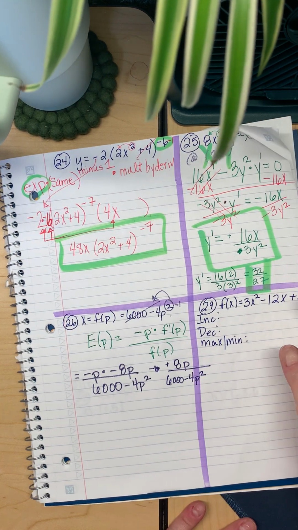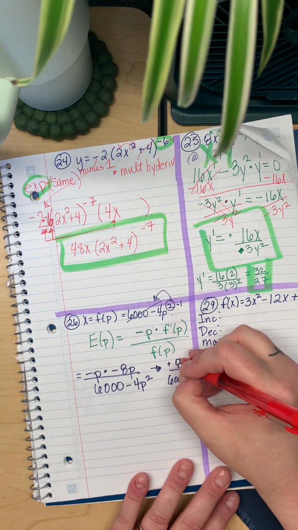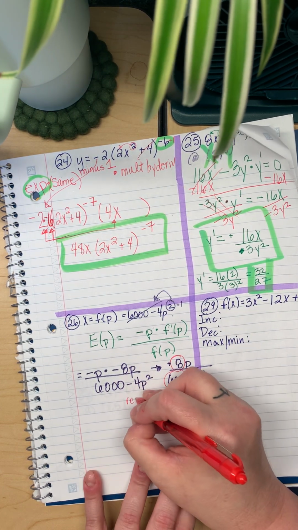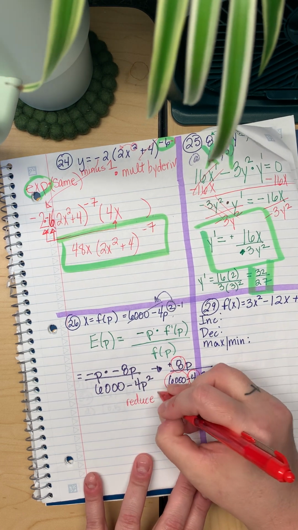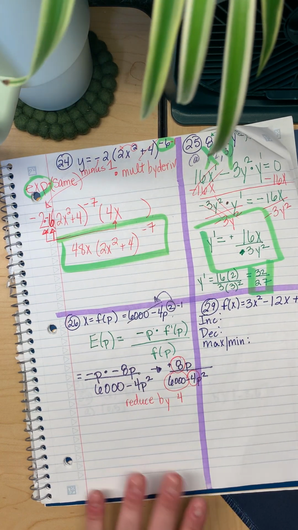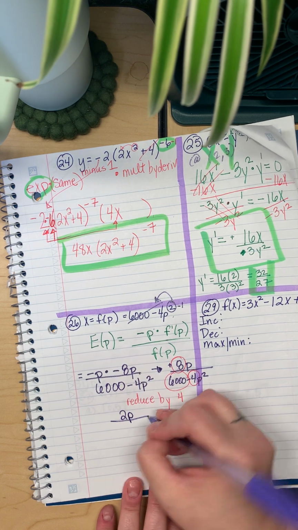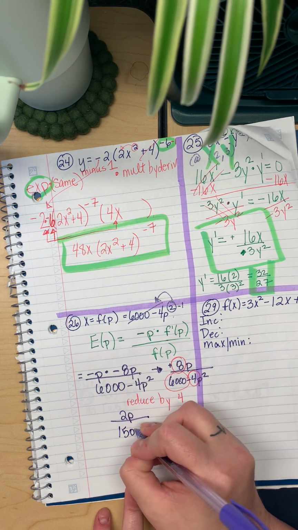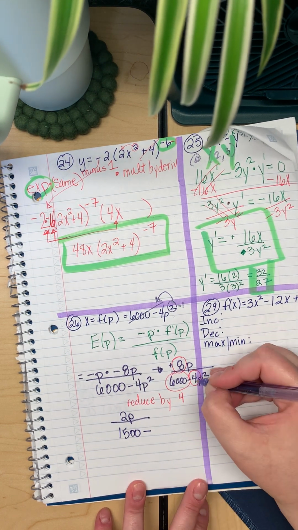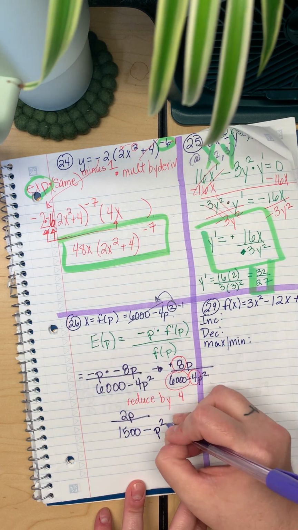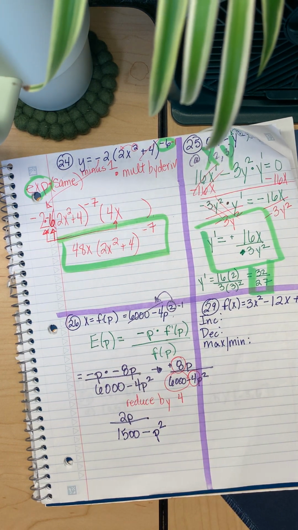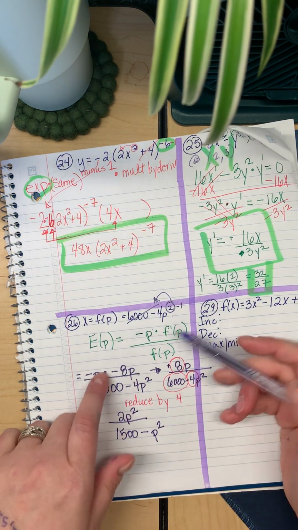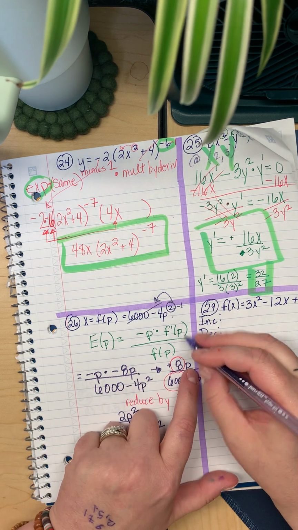And then the very last step is we can reduce this. So I'm going to reduce the 8, the 6,000, and the 4. I think we can divide all those by 4. So I'm going to get 2p squared on top over 6,000 divided by 4 is 1,500, minus just a regular p squared. And on the top, I'm supposed to have a p squared because p times p is p squared.